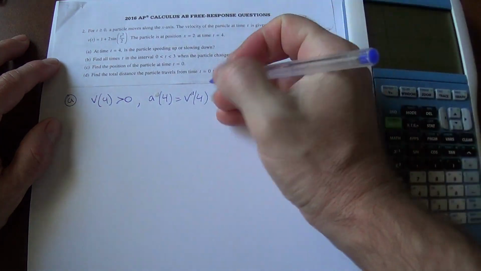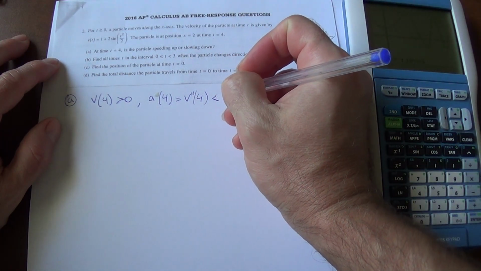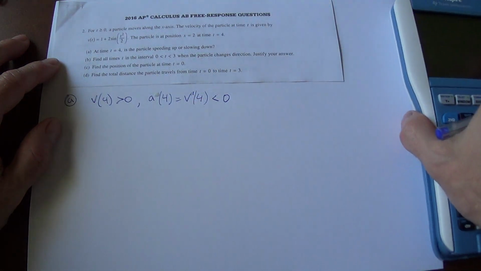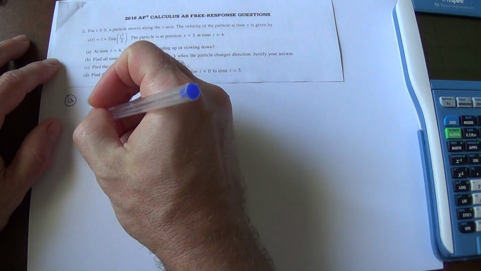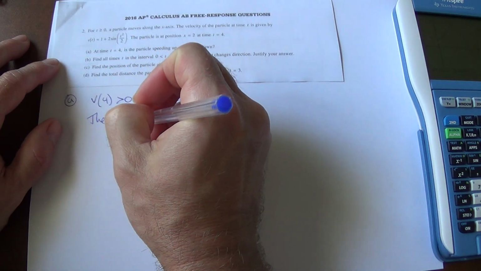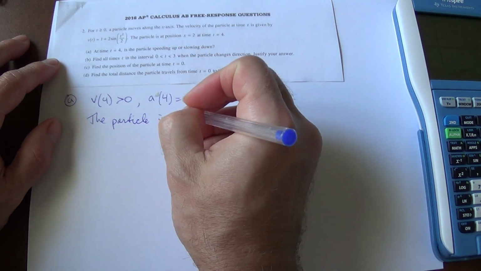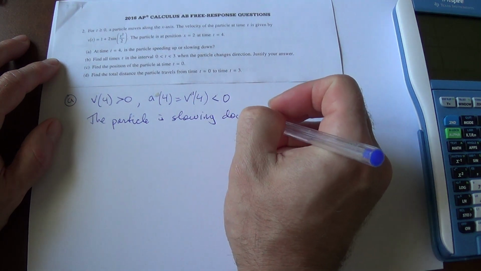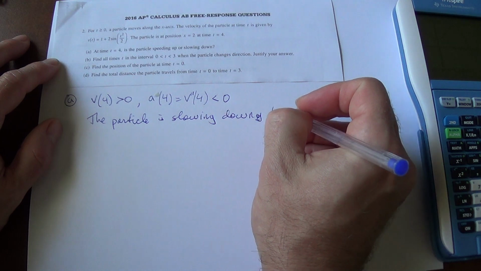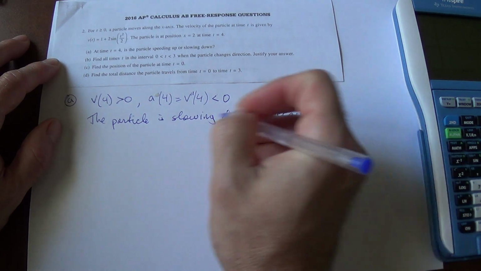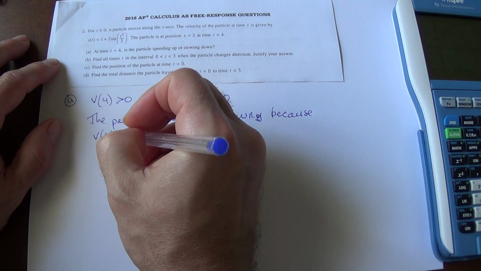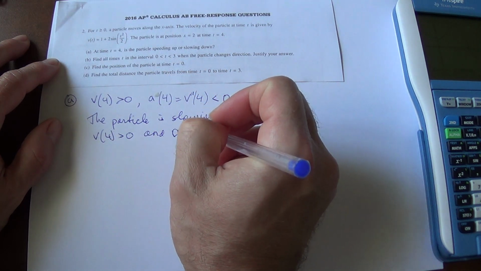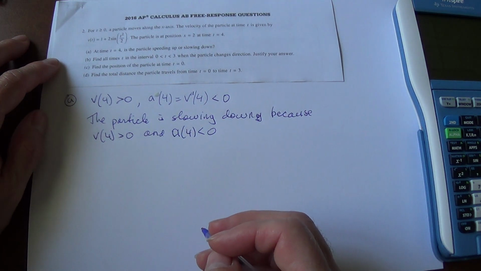Again, it's not asking for specific values, but we just need to determine the sign. So positive velocity, negative acceleration, the particle is slowing down, because v of 4 is positive and a of 4 is negative. That takes care of A.